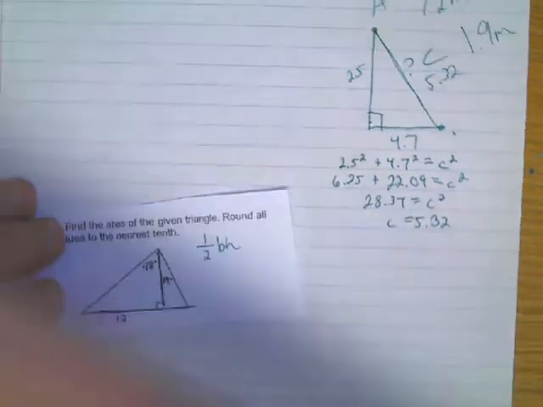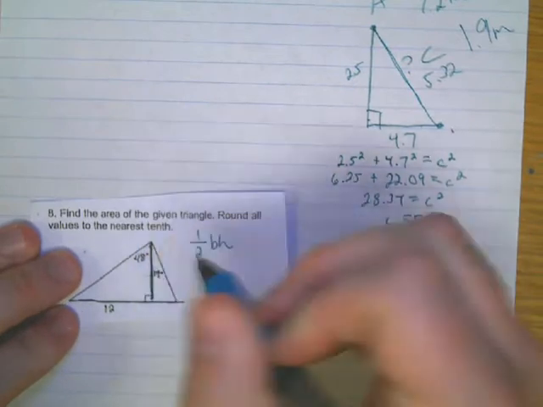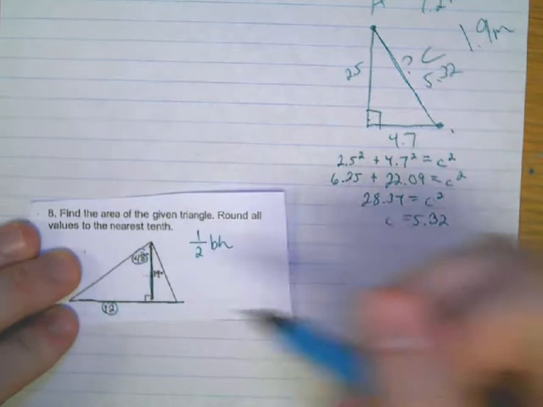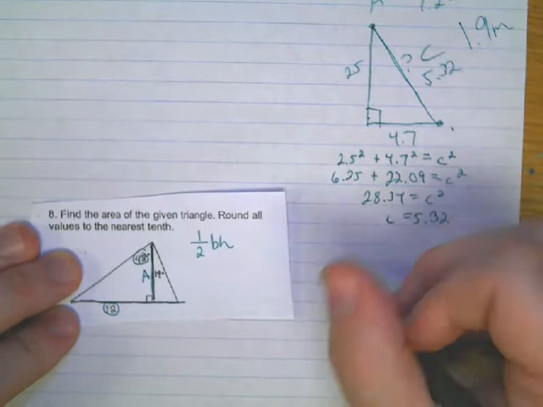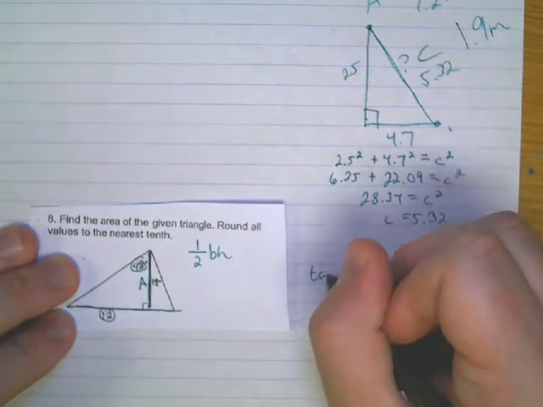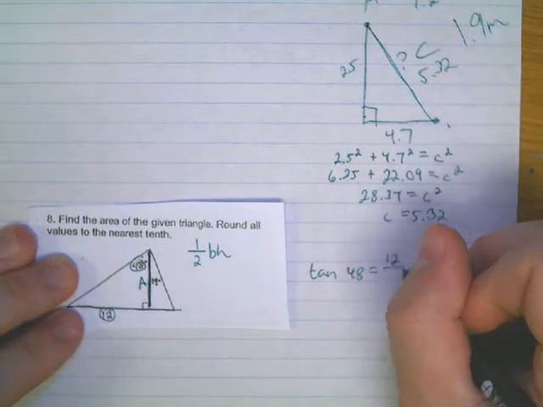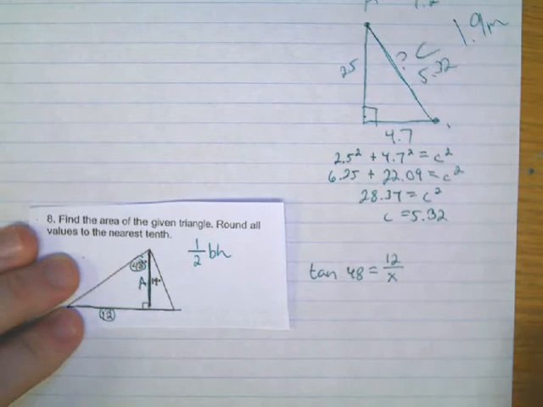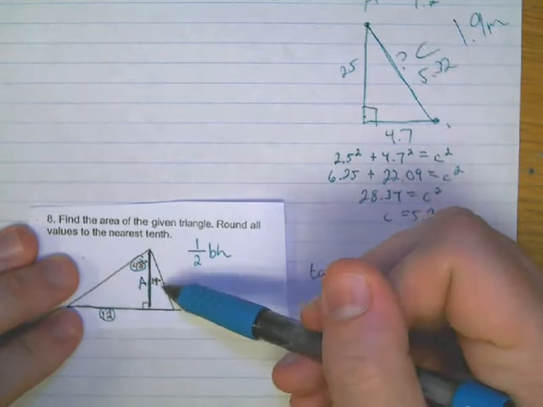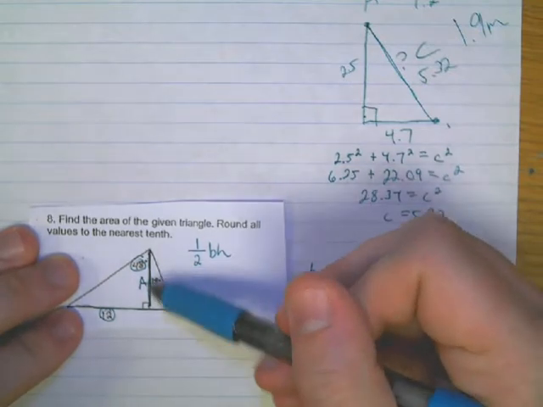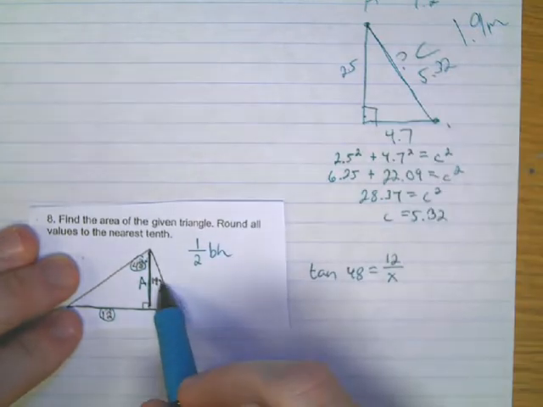So, first thing, let's find the height. Here's my angle. The 12 is my opposite. My height is my adjacent. I'm going to use tangent to find that height. Tangent of 48 equals 12 over x. What height are you trying to find? This height right here. Don't we already know what that is? That 19 degrees, once again, is not this. It is this angle right here. You can't really see it, but that little dot right there is a degree mark.